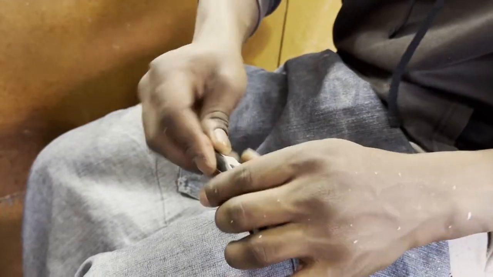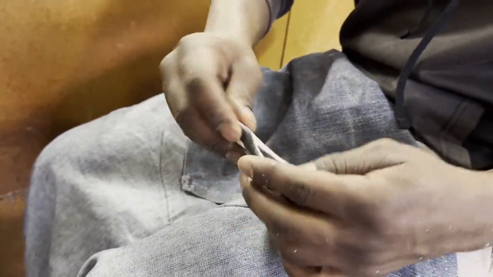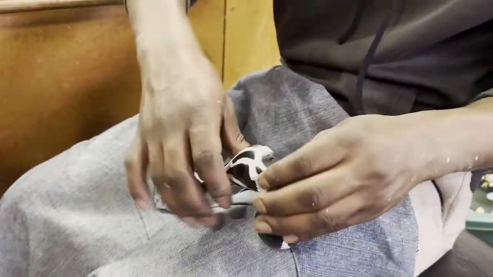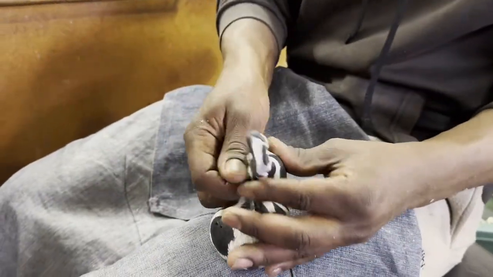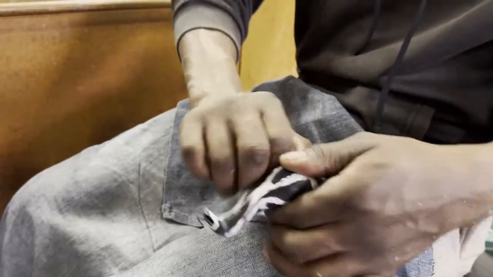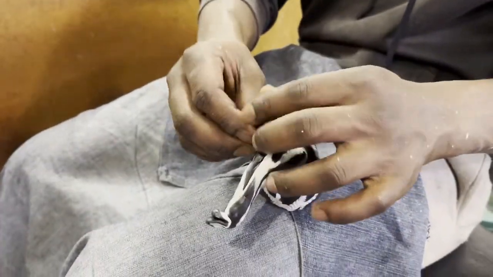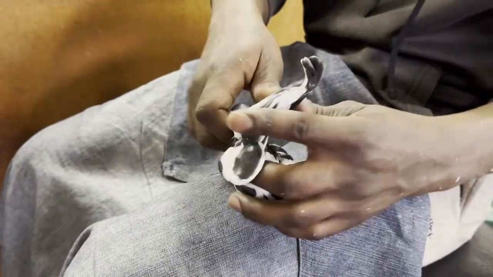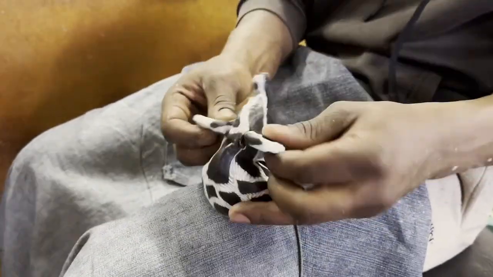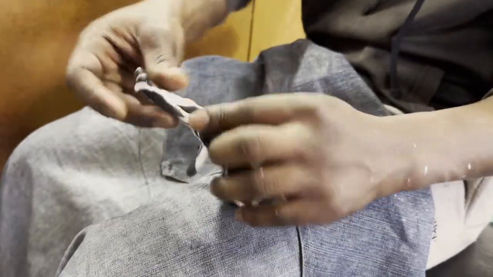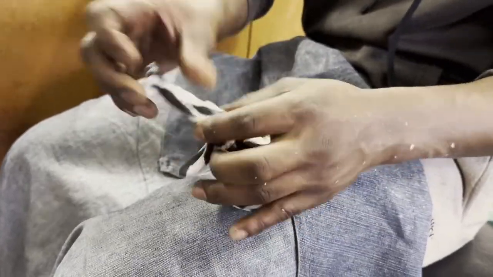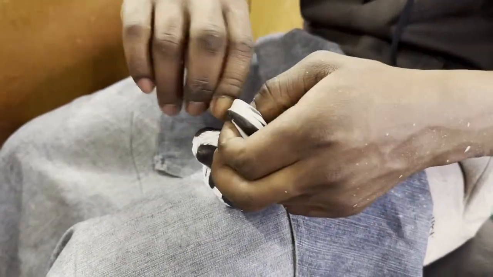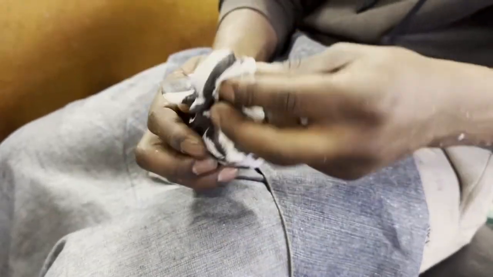An elephant in 5 minutes. Elephant, 5 minutes. Maybe or less than 5 minutes. Okay, 10 minutes. That's incredible. And you need to be quick because it's going to harden.